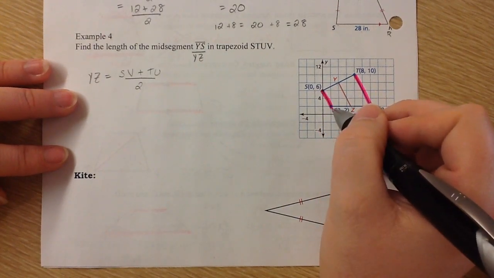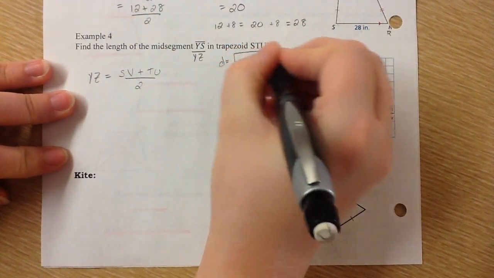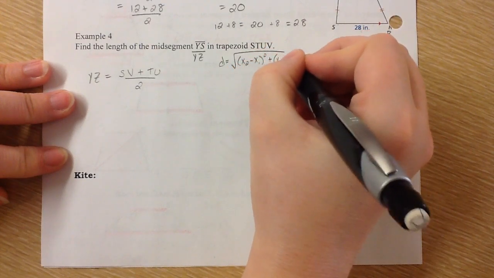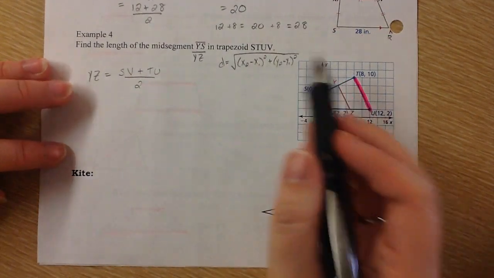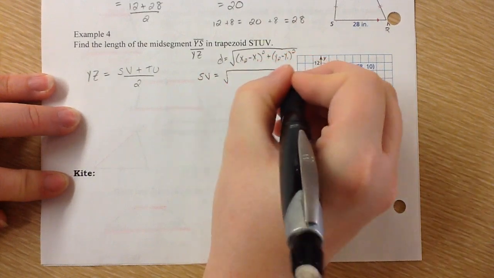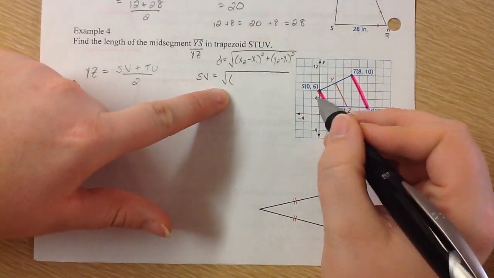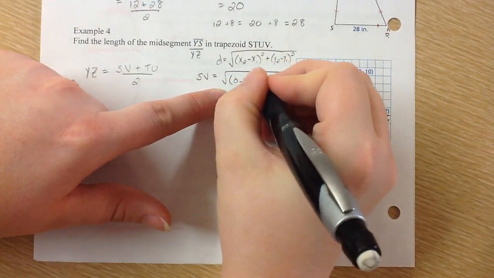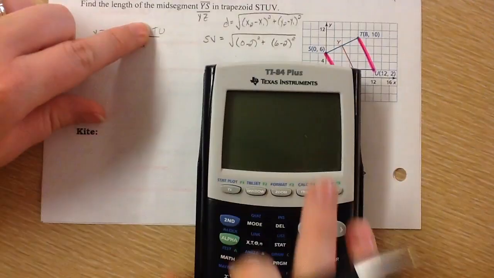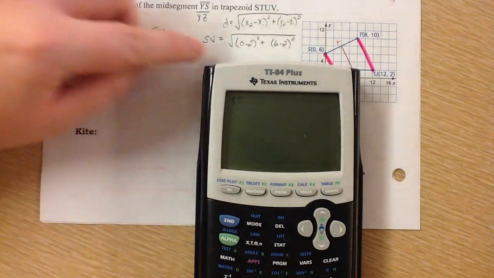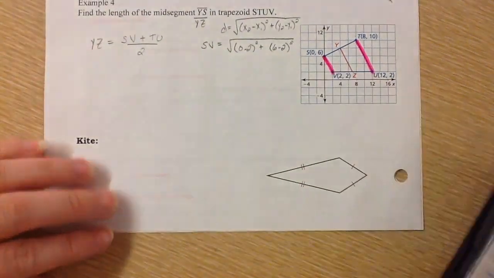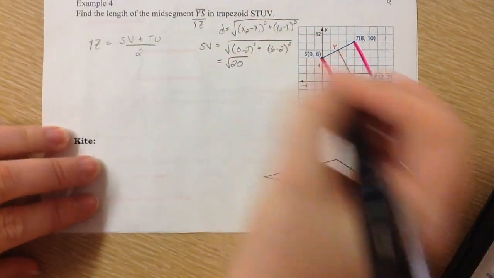Because they don't give me that, I'm going to have to use the distance formula there. Again, the distance formula: X sub 2 minus X sub 1 squared plus Y sub 2 minus Y sub 1 squared. So I'm going to have to find the distance from S to V first. So let's find S to V, the square root of, so we're going from S to V, 0 minus 2 squared plus 6 minus 2 squared. Again, I'm going to use a calculator to help eliminate any error. 0 minus 2 squared plus 6 minus 2 squared gives me 20. So SV is the square root of 20.